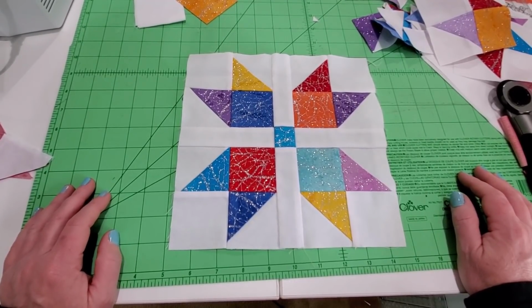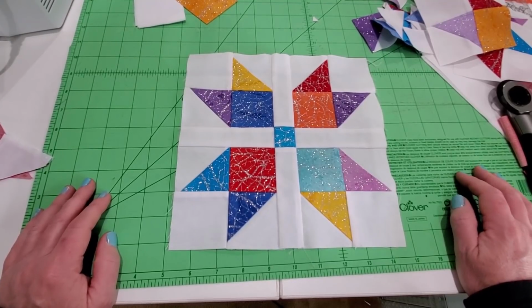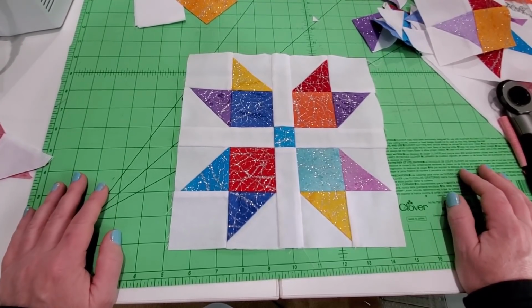Okay, have a good time making block A, and then the next step will be block B. So go sew. Bye.